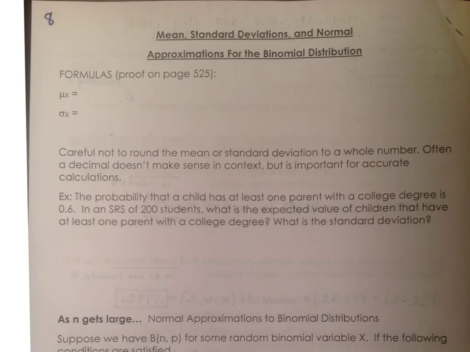To wrap up binomial distributions, I want to talk about the mean and standard deviation of these distributions, as well as the normal approximations for the binomial distributions, and we'll do that by going through an example from your book. I'm going to give you the formulas since I'm not there today. The proofs are on page 525.